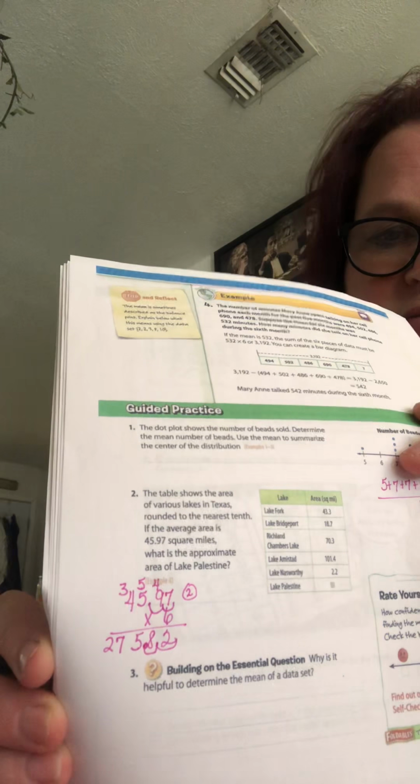275.82. All right, and that was just taking the 45.97 times 6. So what I have to do now is add up what they gave me, which was 43.3. And I'm just going to do this next to my work. I'm going to have to make sure I line everything up with my button-down shirt.